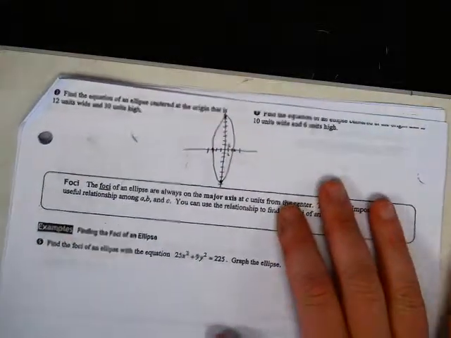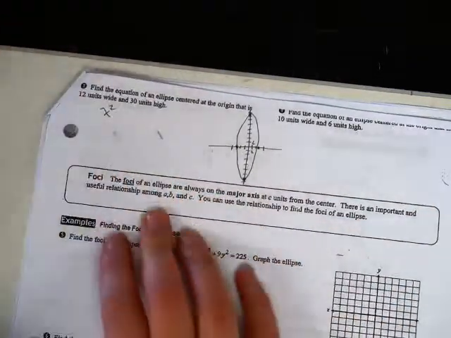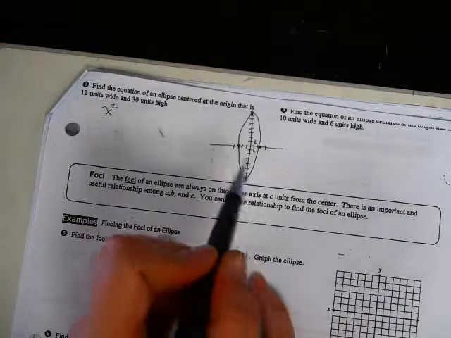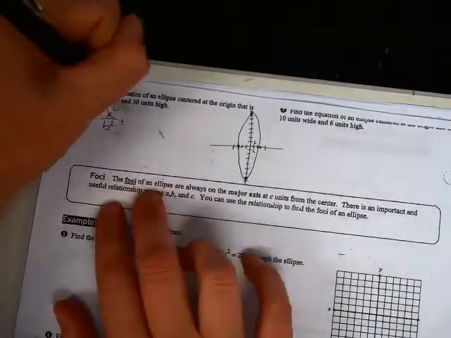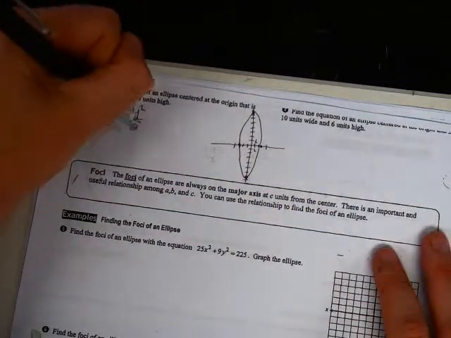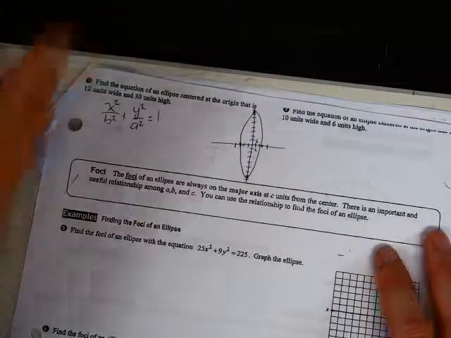Okay. So now I'm going to have x squared over b squared, minor axis, plus y squared over a squared equals 1.